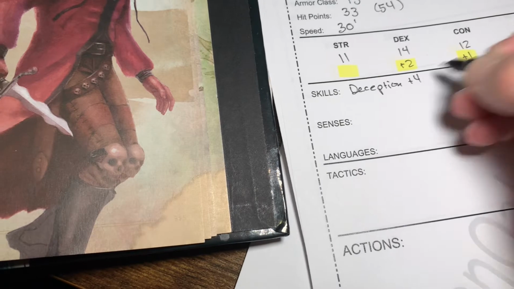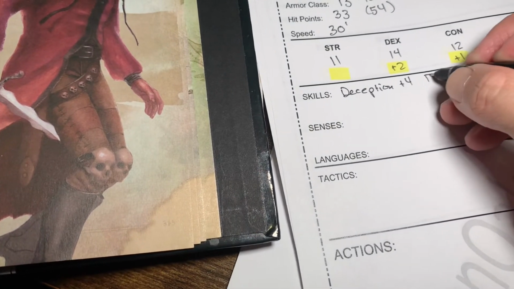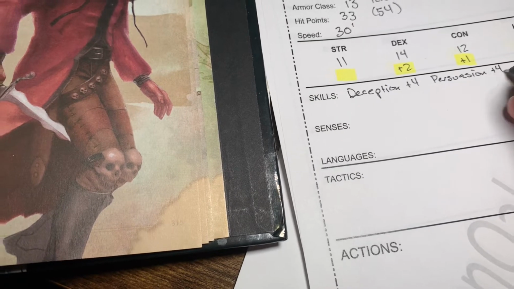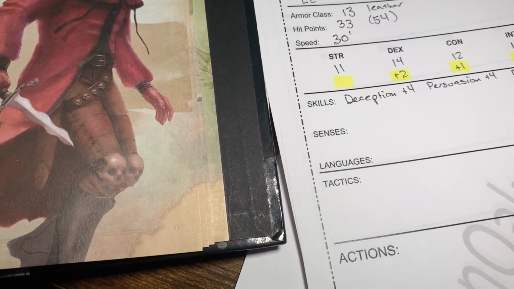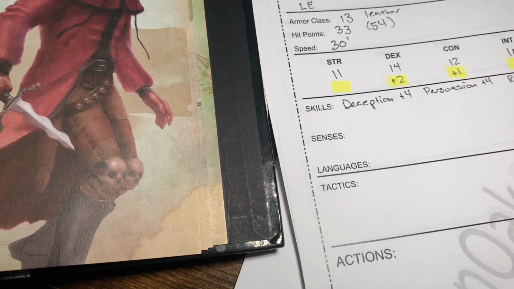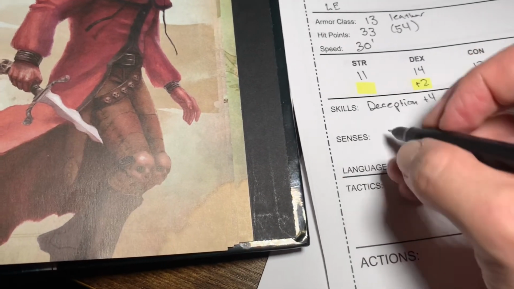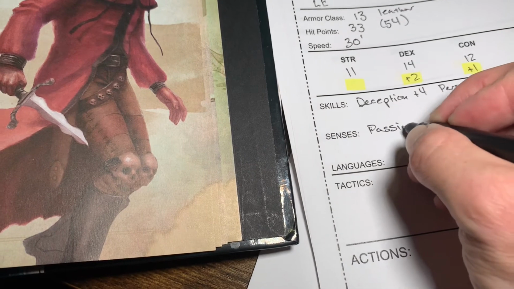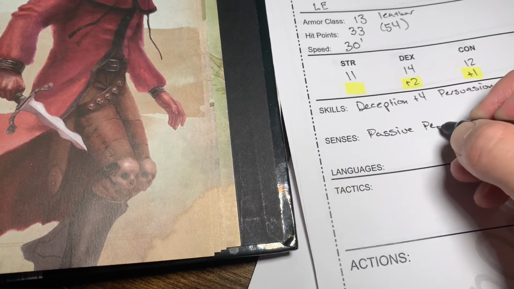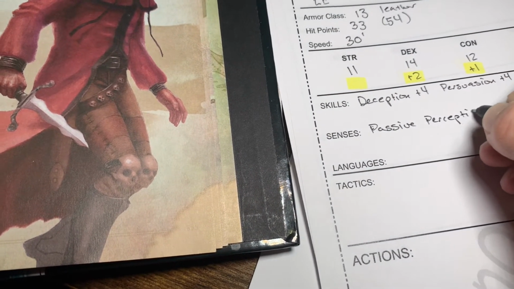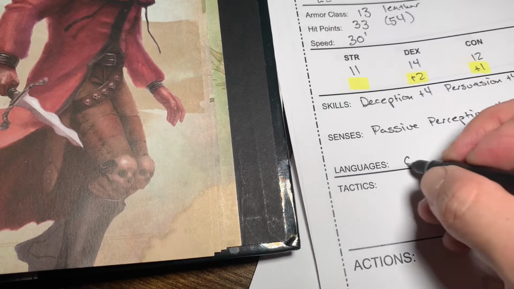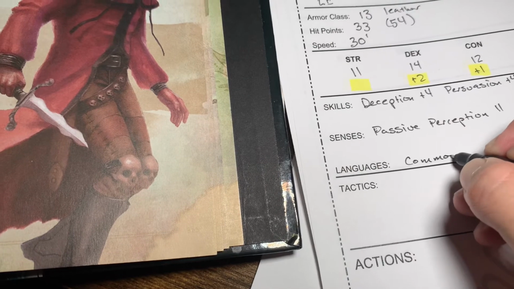And just putting down the skills that this primary villain, or misguided humanoid zealot, has, and into the senses. And again, just copying everything right out of the book, because we're just making this adventure and starting to put flesh on the bones. We're not doing a whole lot of tweaking.